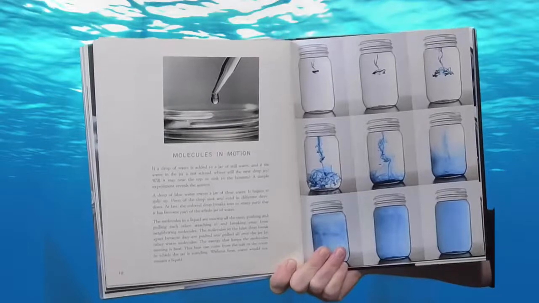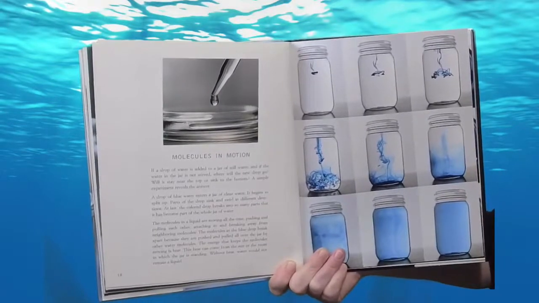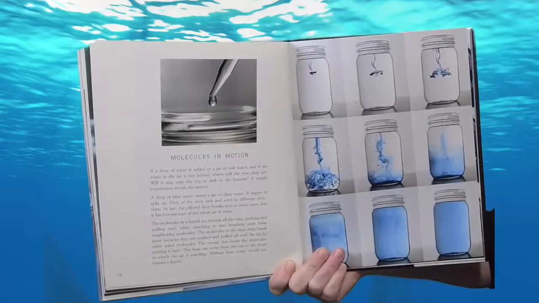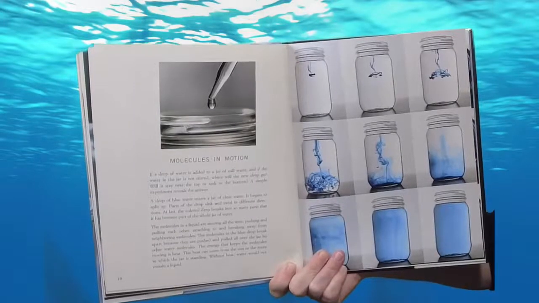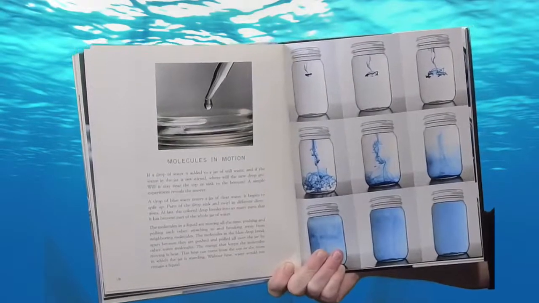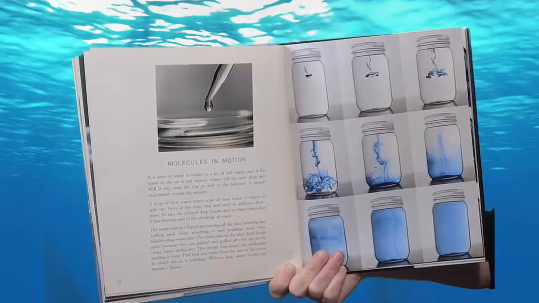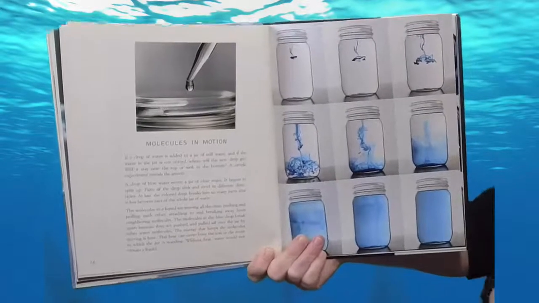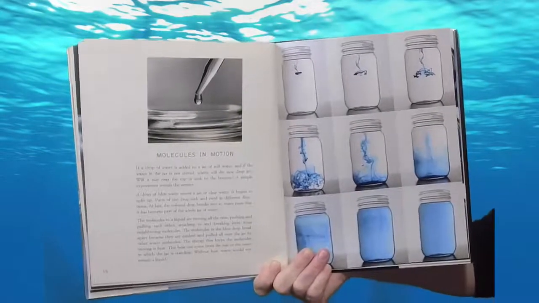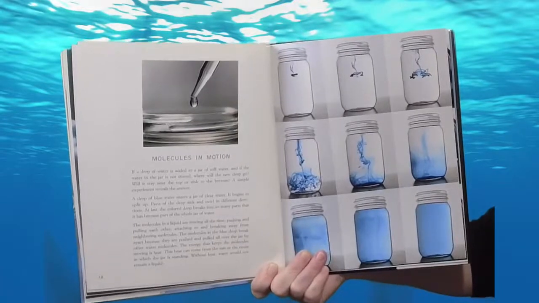Molecules in motion. If a drop of water is added to a jar of still water, and if the water in the jar is not stirred, where will the new drops go? Will it stay near the top or sink to the bottom? A simple experiment reveals the answer. A drop of blue water enters a jar of clear water.